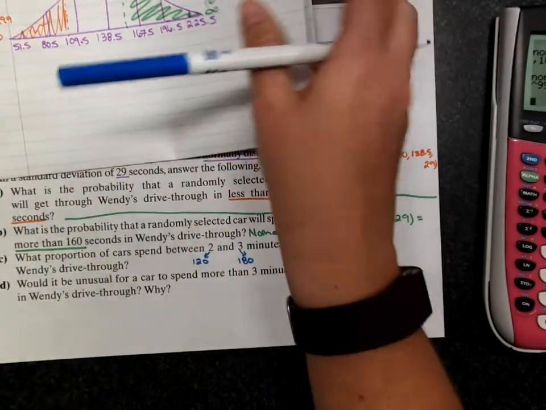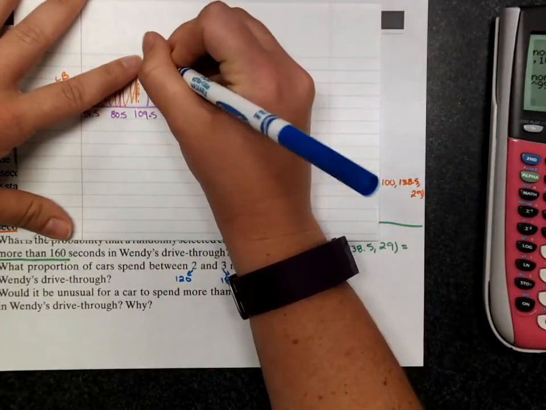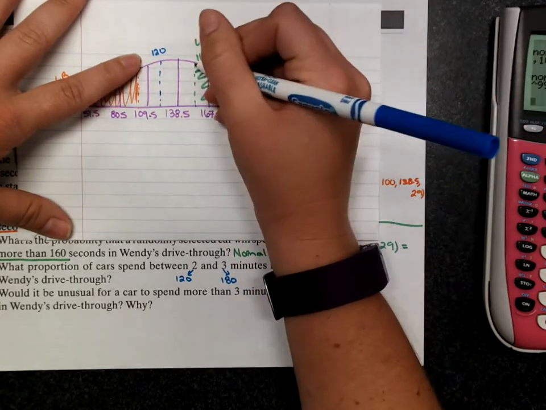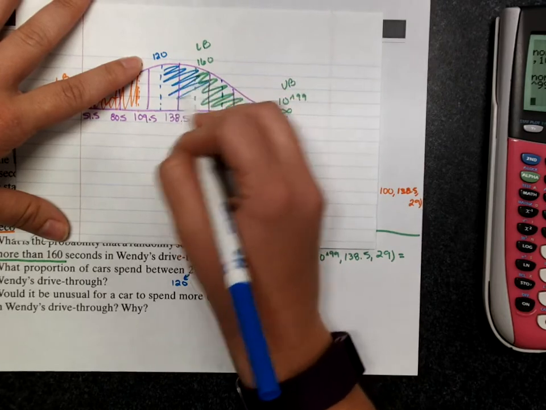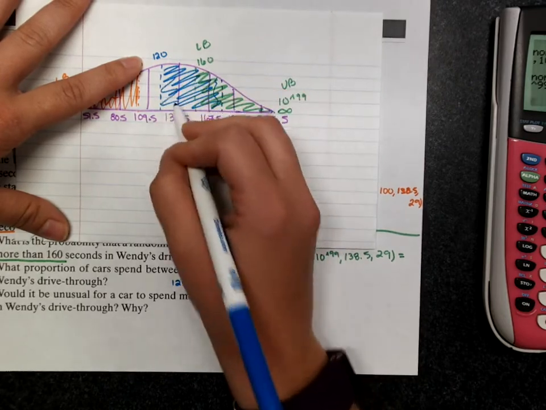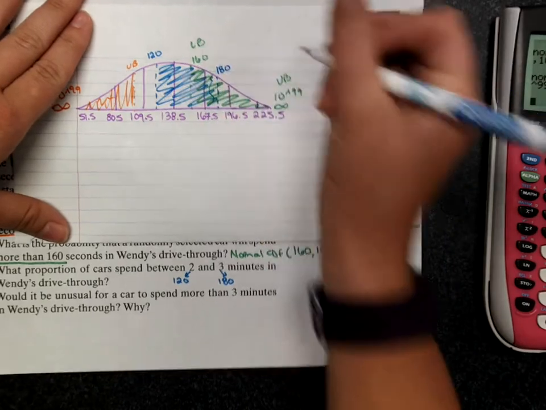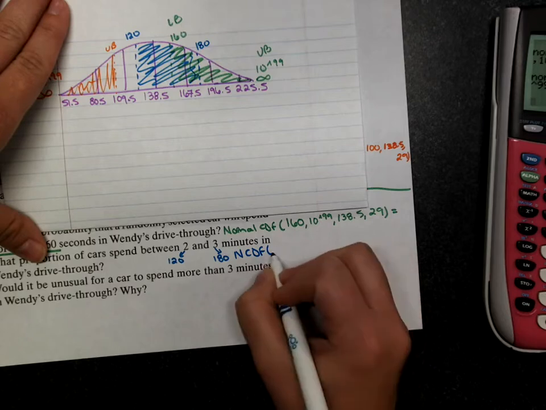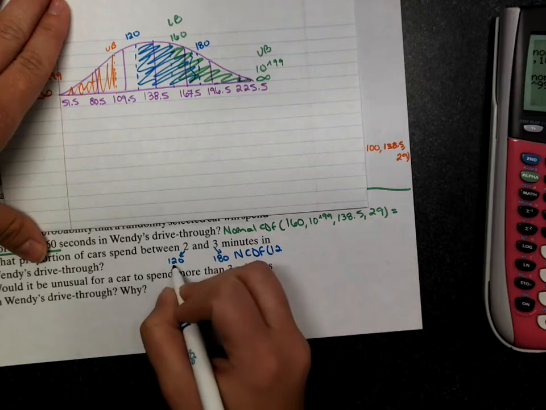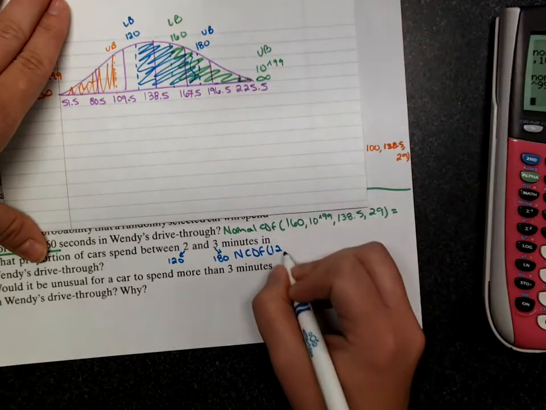So on the curve, 120 is somewhere there. 180 is somewhere up there. So we're looking between those two, which is kind of the majority of the middle of that curve. So 120 to 180. I'm just going to put in CDF to save myself some space. These are nice because it's easy to figure out your lower and your upper.